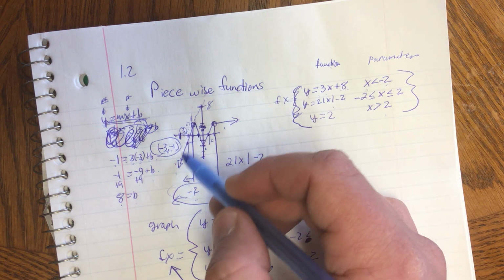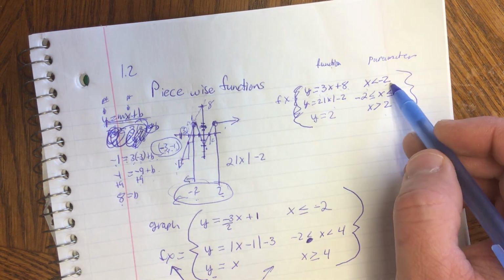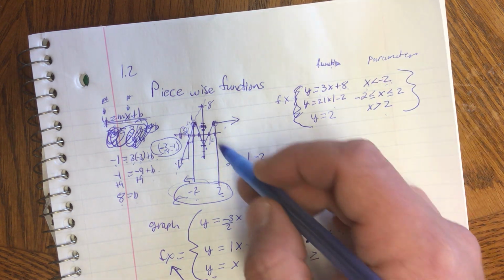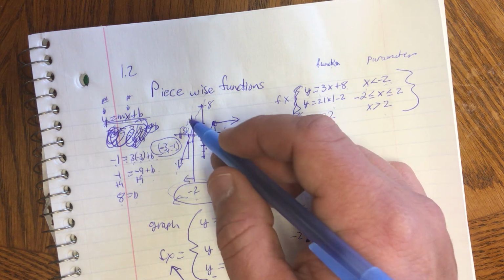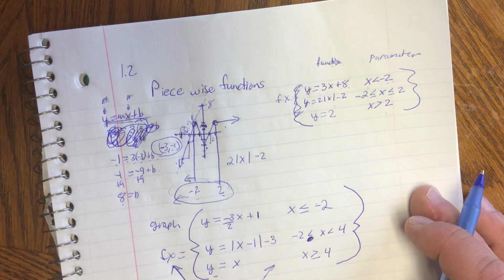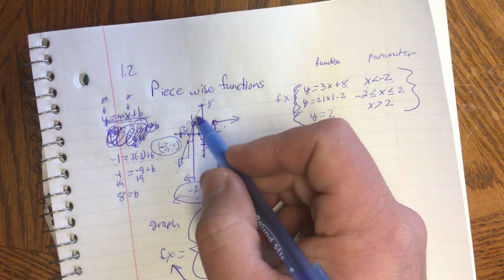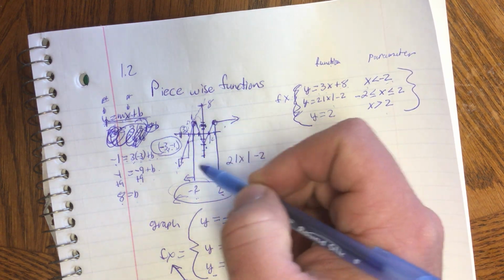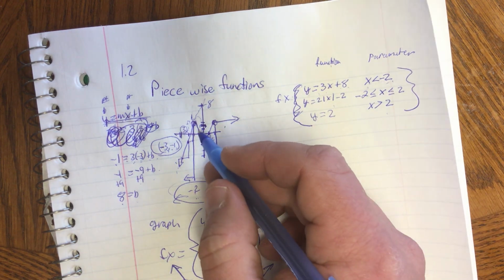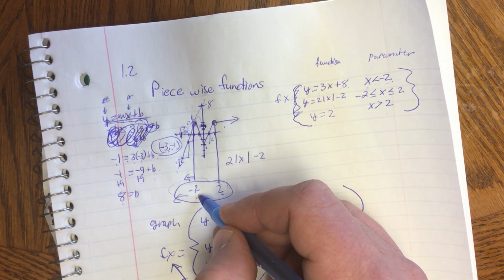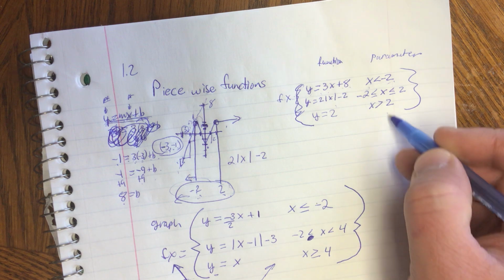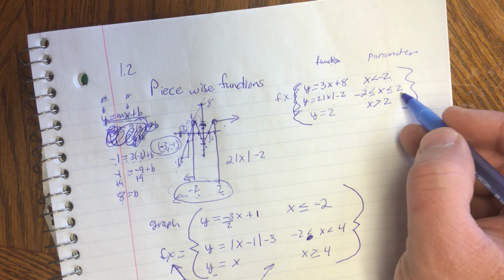So this function is good and it works until I hit negative 2. Then the graph is going to change directions and use a different function to graph. Well, what's the other function that I've got to have graphed? So now I'm doing this middle part, absolute value. Notice the middle part will go from my parameter negative 2 to my parameter 2. So that's why I put my parameters first.